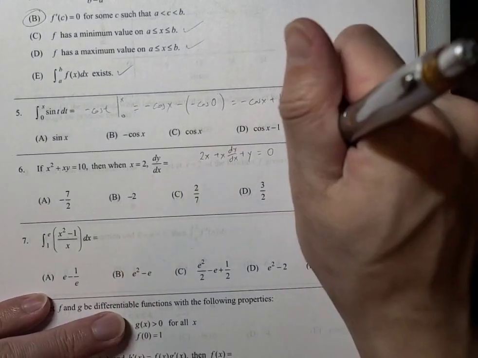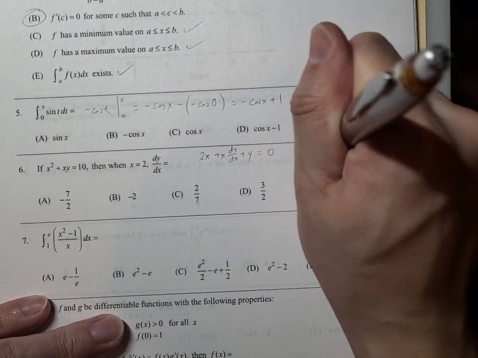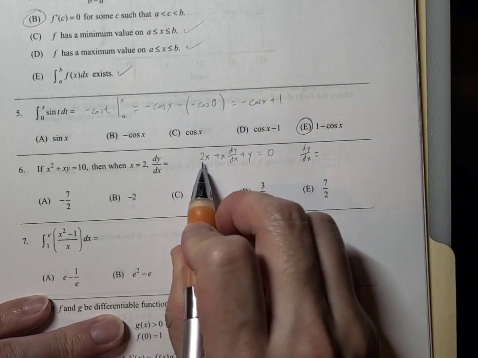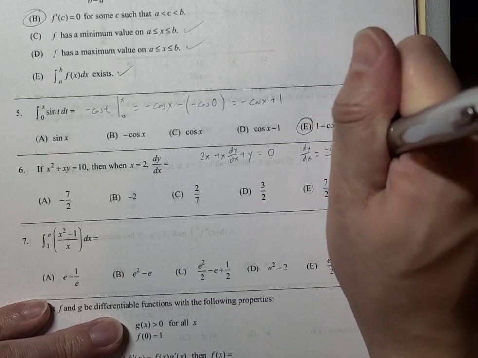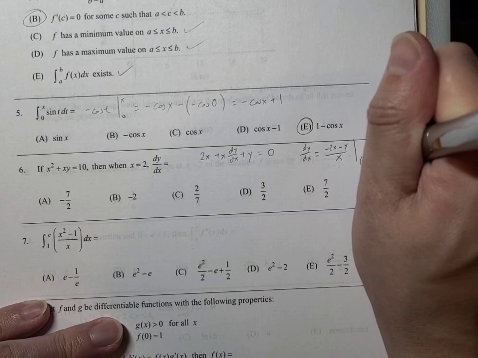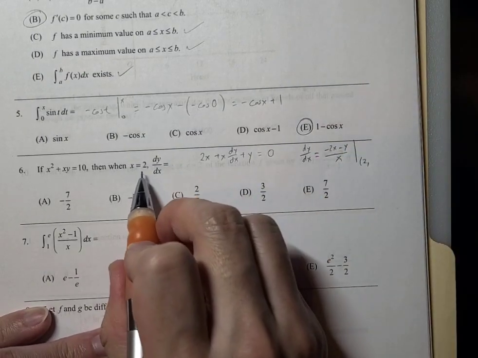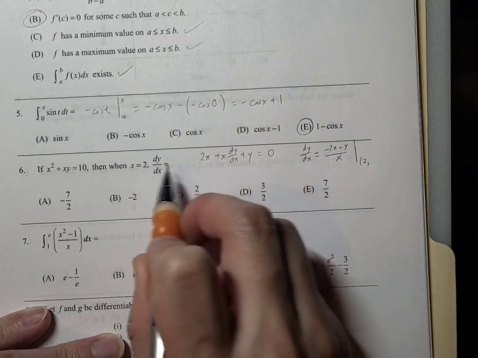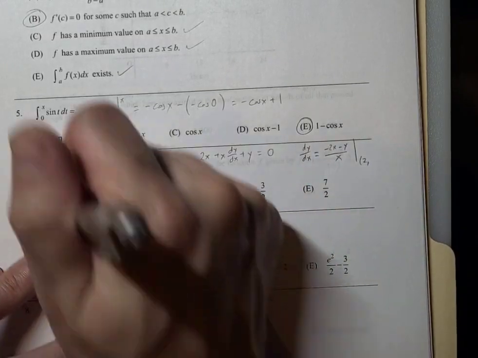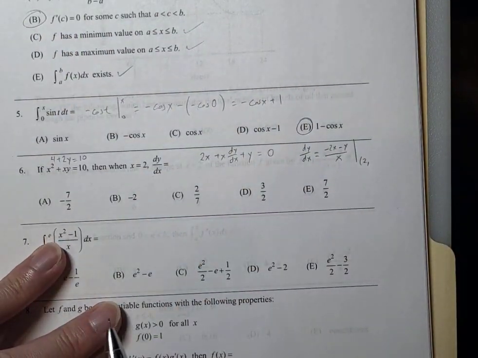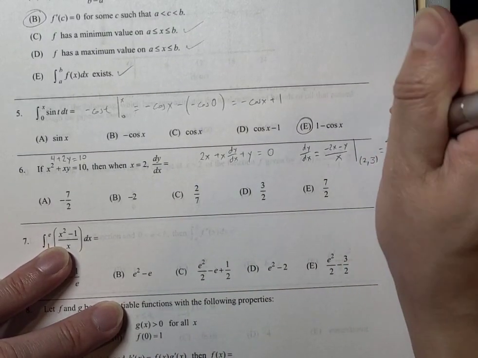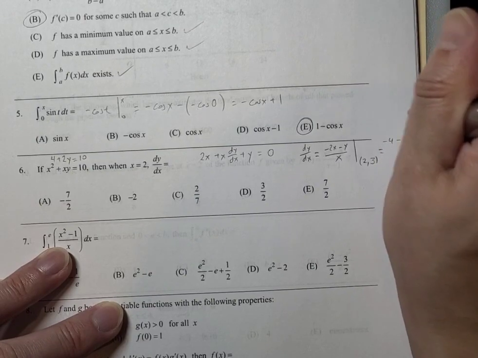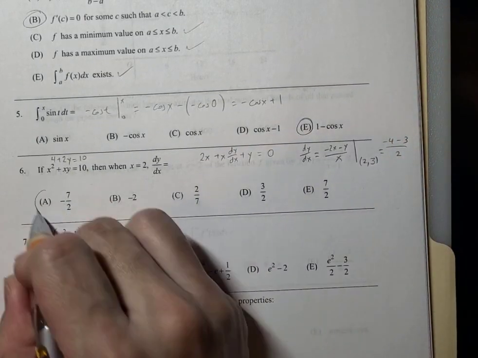Okay, so we solve for dy/dx. dy/dx is equal to, well, I would have to move this 2x and y to the other side, minus 2x minus y, and then we divide it by x. Now we evaluate it at 2 comma, what is the y coordinate? Because this is in terms of x and y, so we need a y. So when x is 2, let's plug it in here. It'll be 4 plus 2y is equal to 10. So it looks like y is equal to 3, so 2 comma 3. This is equal to minus 4 minus 3 over 2, which is minus 7 over 2.